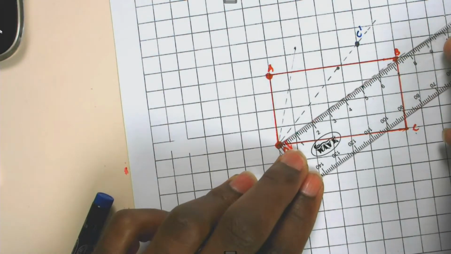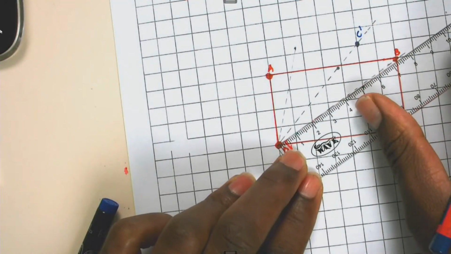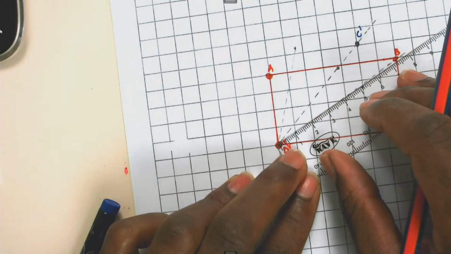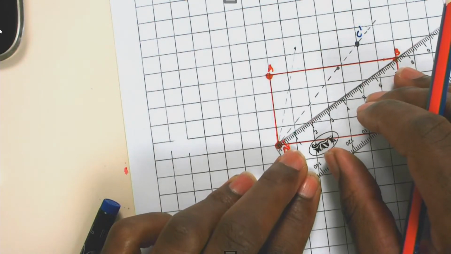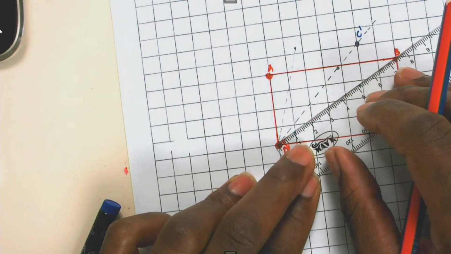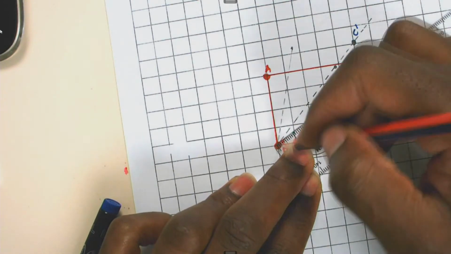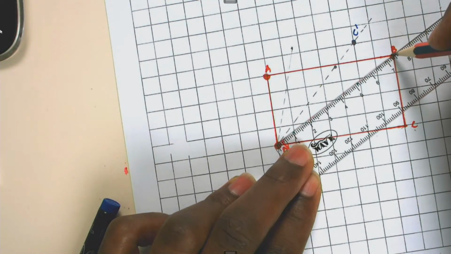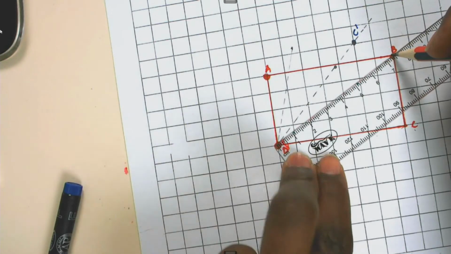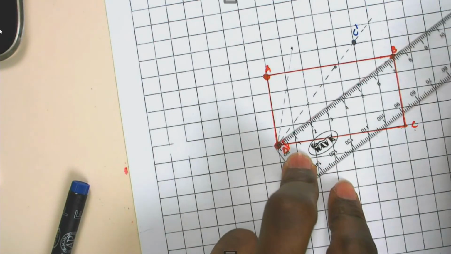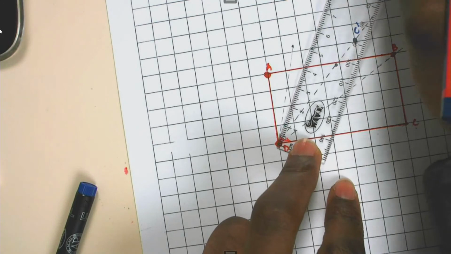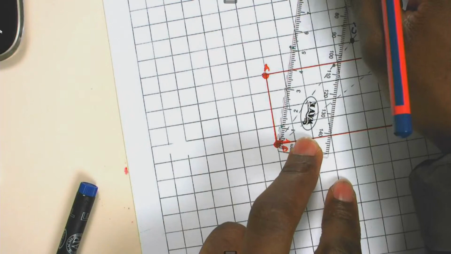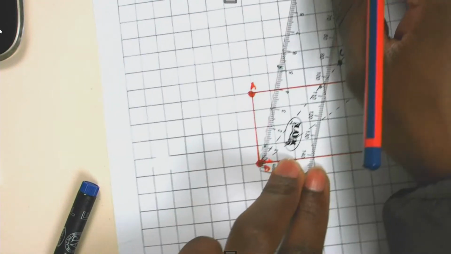So the distance between point D and point B, let us see guys, it is 7.4 centimeters. So I'm going to make sure that my point should be 7.4 centimeters away from the point of rotation.